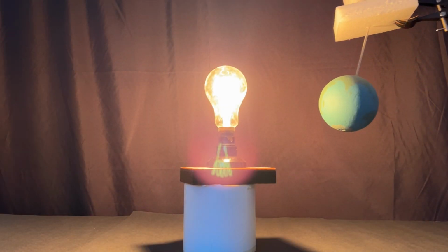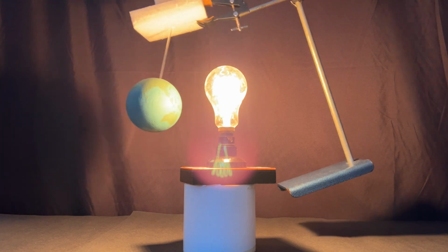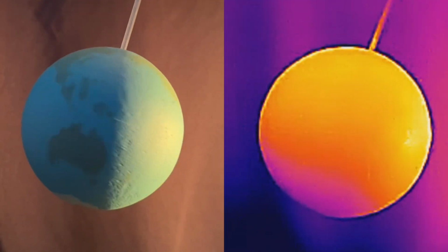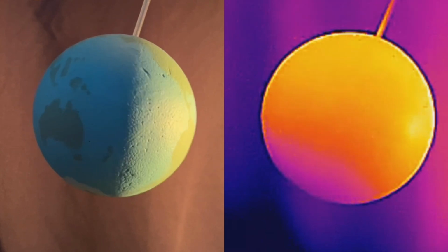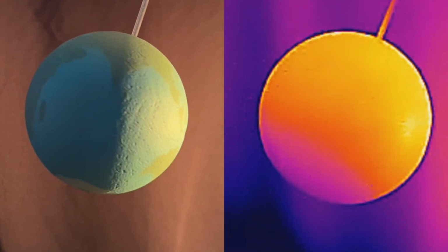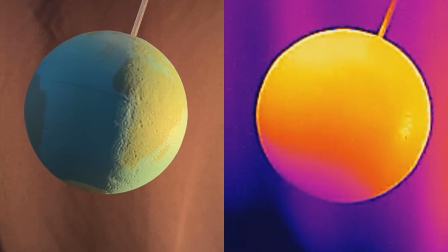6 months later, the Earth will have moved round to the other side of the sun, which means now the northern hemisphere will be leaning towards the sun. And so it will be summer in the northern hemisphere and winter in the southern hemisphere.